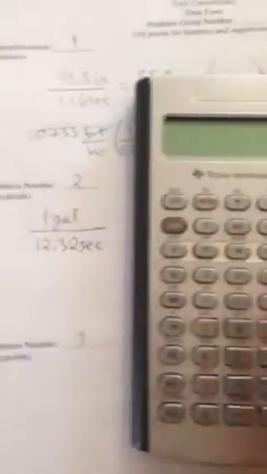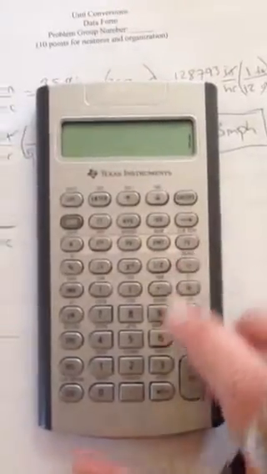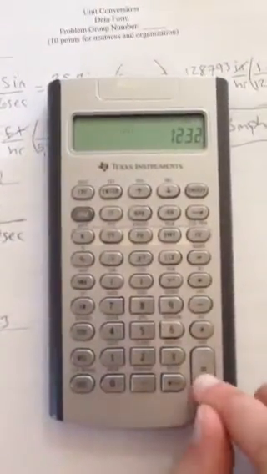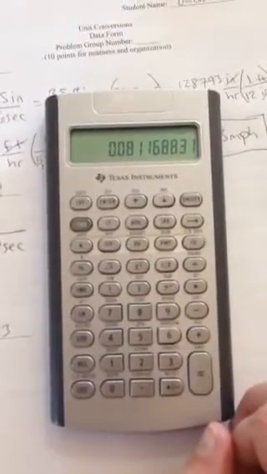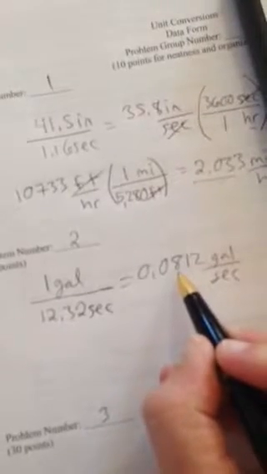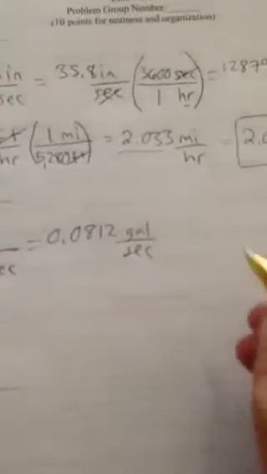So I'm going to take the number and divide to figure out our rate in terms of gallons per second. So that would be 1 divided by 12.32, and our rate is 0.0812. I'm going to write all that down. Gallons per second. So we're dispensing 8/100ths of a gallon every second. So the question's asking how many minutes it would take to dispense 500 gallons. So the first thing we need to do, this is our conversion factor.